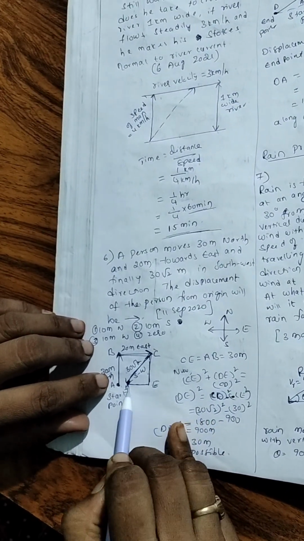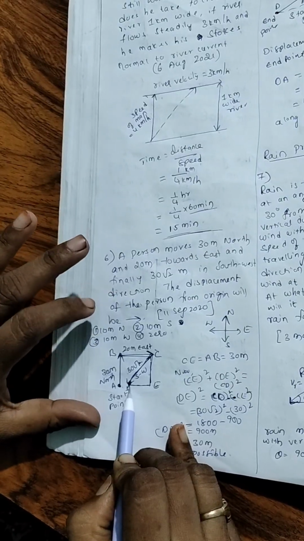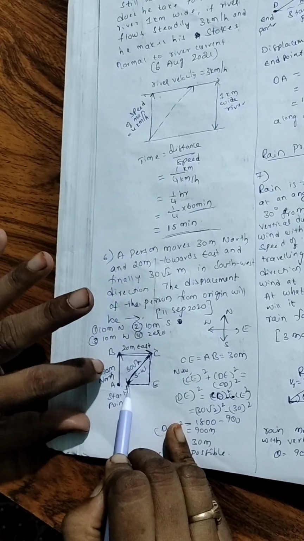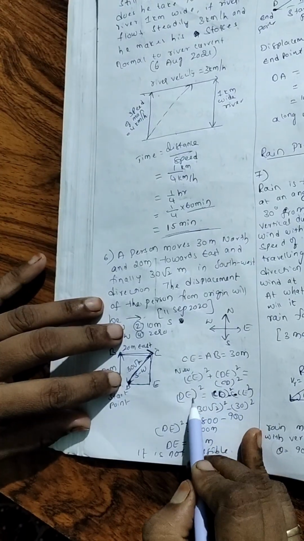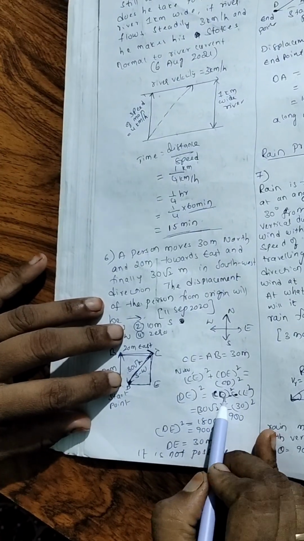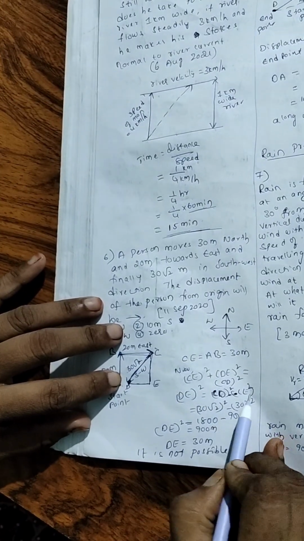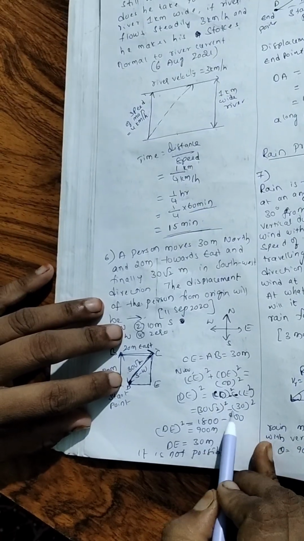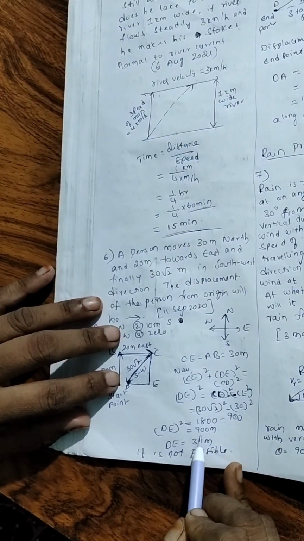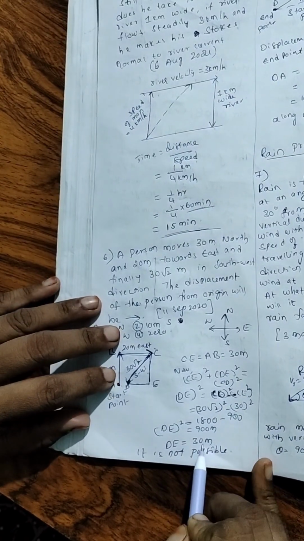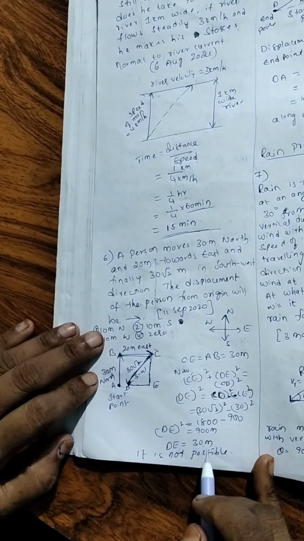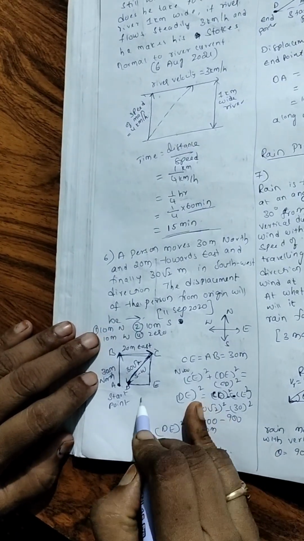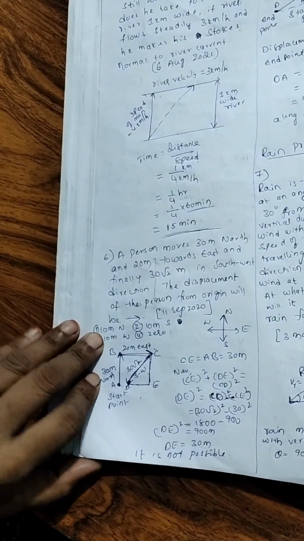So the displacement of the person from origin will be, from here to here, DE. Now DE whole square equals CD square minus CE square. That is 30 root 2 whole square minus 30 square. You will get DE as 30 meter. But in the options, we do not have 30 meter as the answer. So this is not possible.